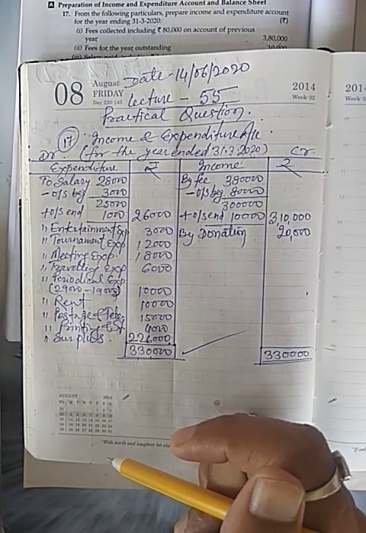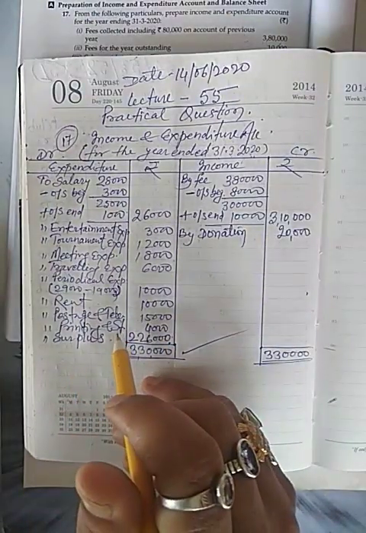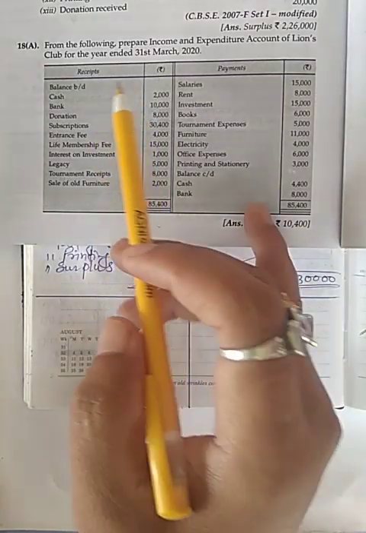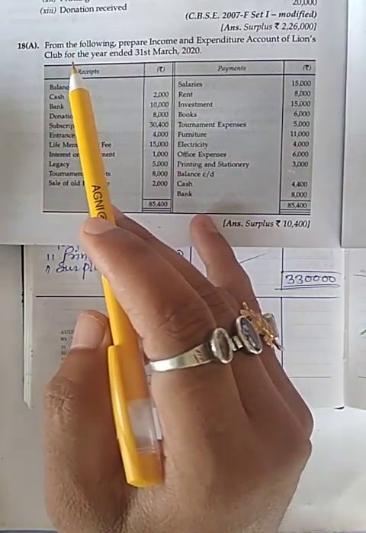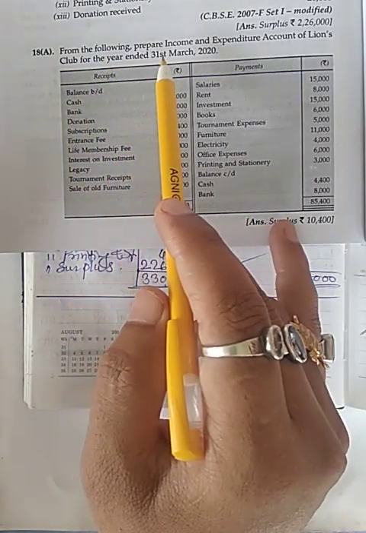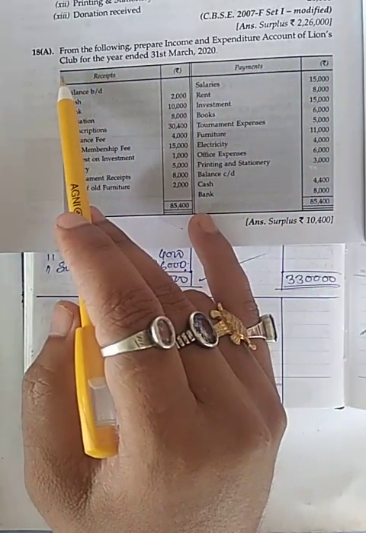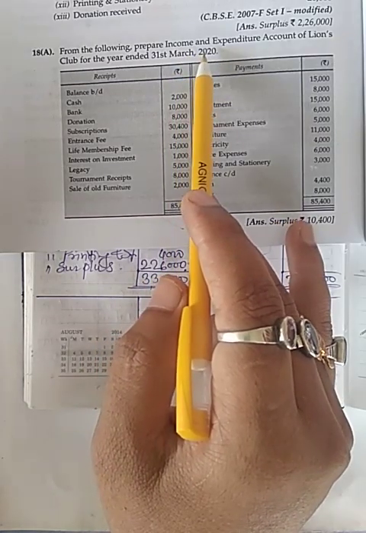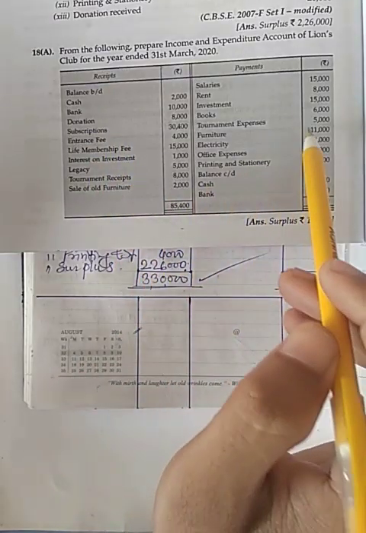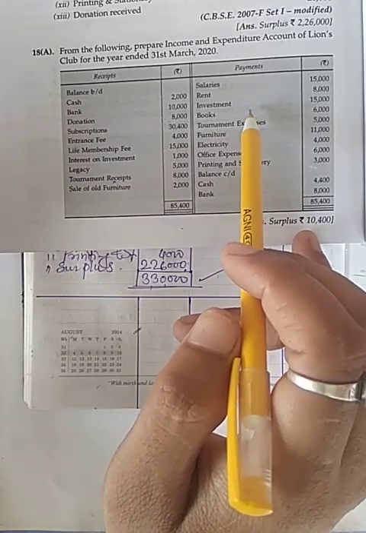Now I will solve next question. Now this is next question, question number 18a. From the following, prepare income and expenditure account of Lions Club for the year ended 31st March 2020, and items are given. This is receipt side and this is payment side.